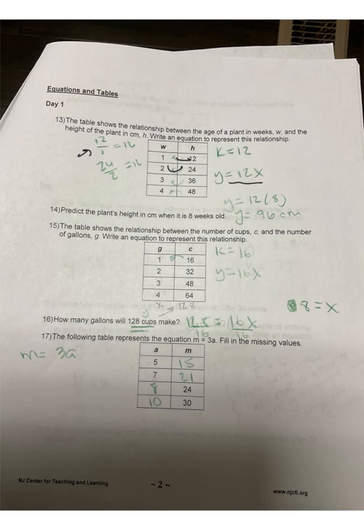And then the question, they want to predict the plant's height in centimeters when it's 8 weeks old. So this would be an 8 here. Y is 12 times 8, y is 96 centimeters.